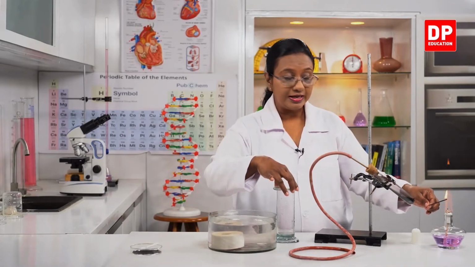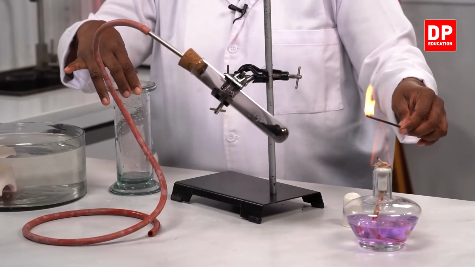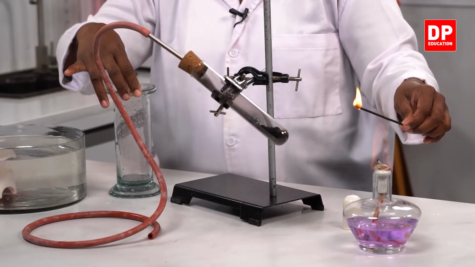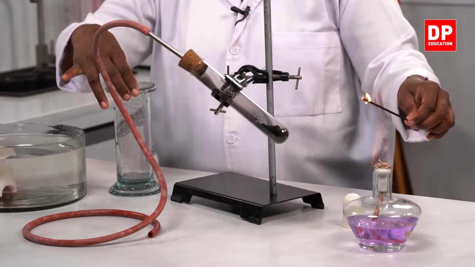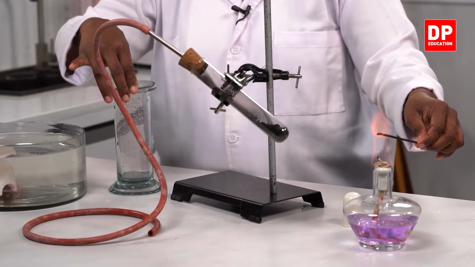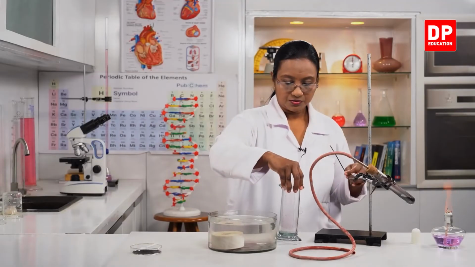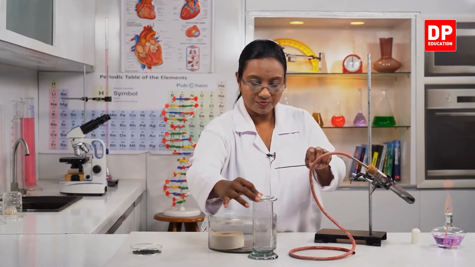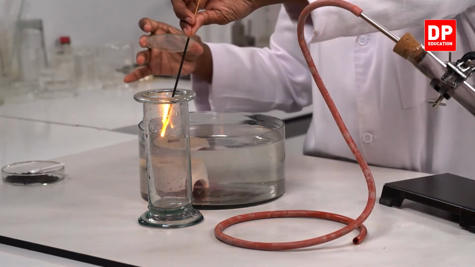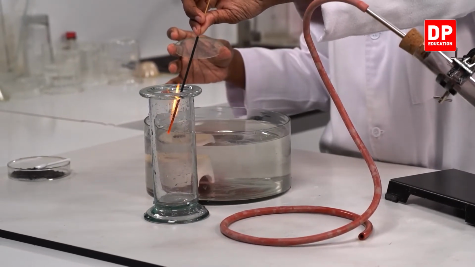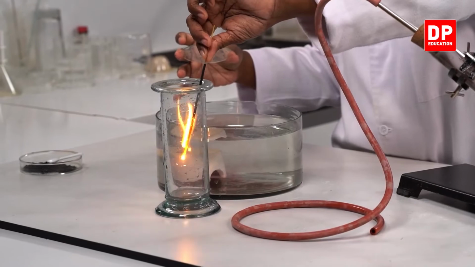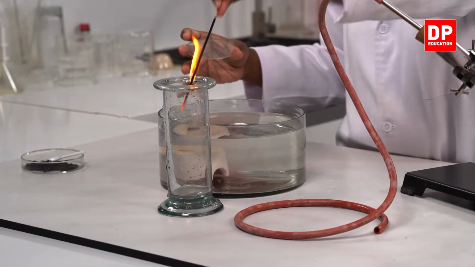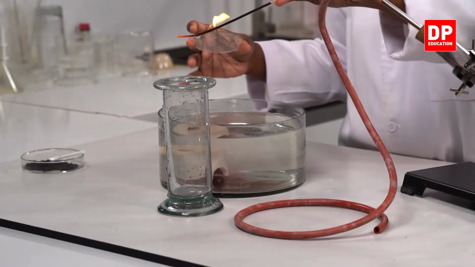So we will need a glowing splinter. We need to light it. So here students, if we insert this glowing splinter, you will see the observation. Can you all see? It rekindles or relights and burns with a bright flame. So that is because there is oxygen gas, and oxygen gas is a supporter of combustion.